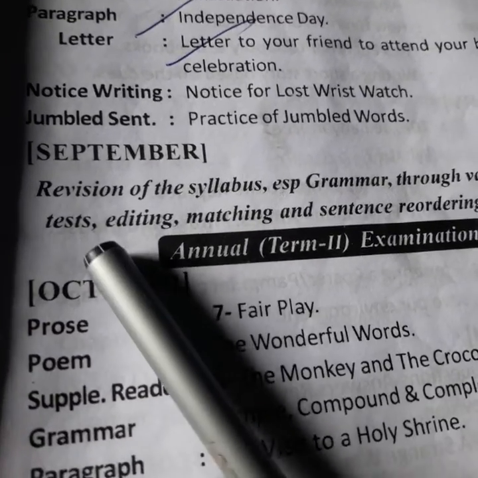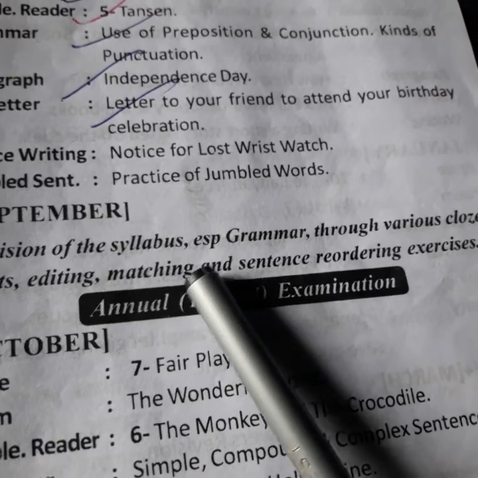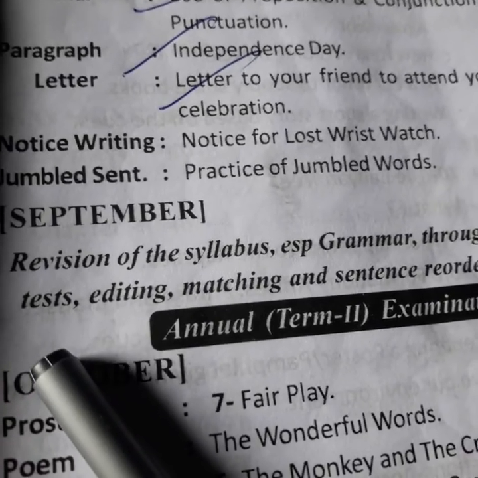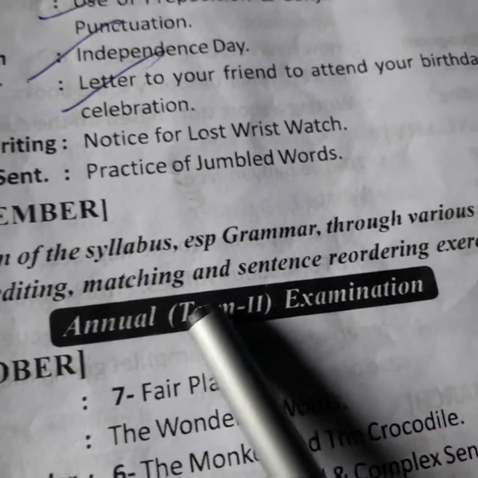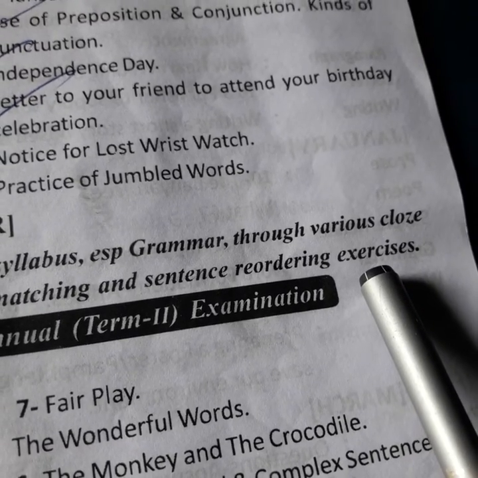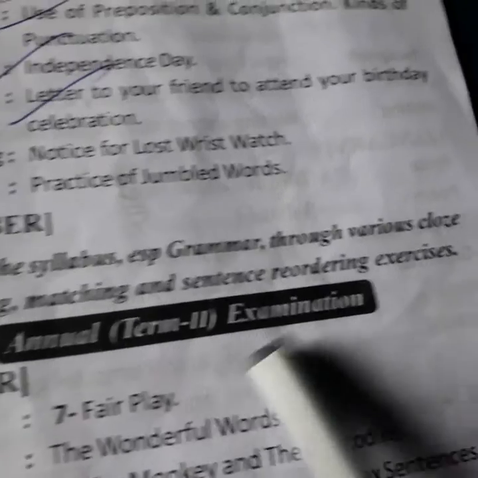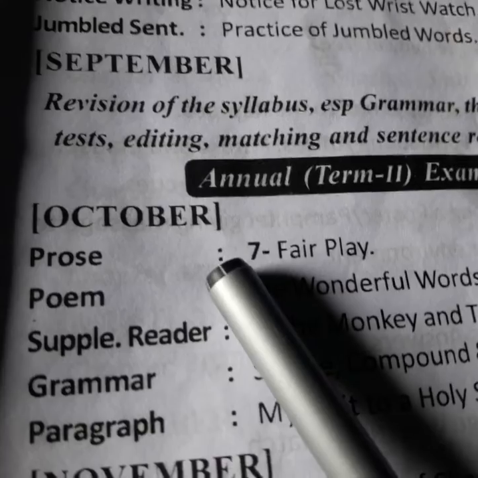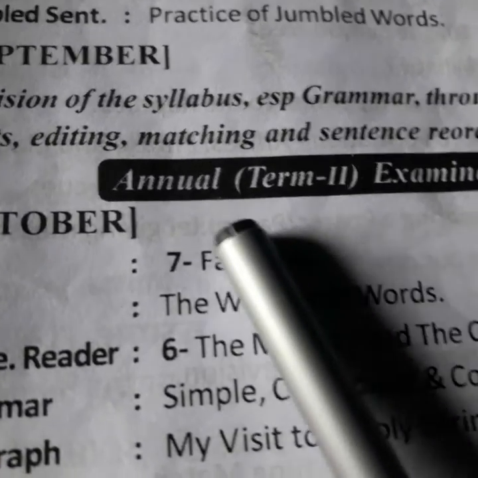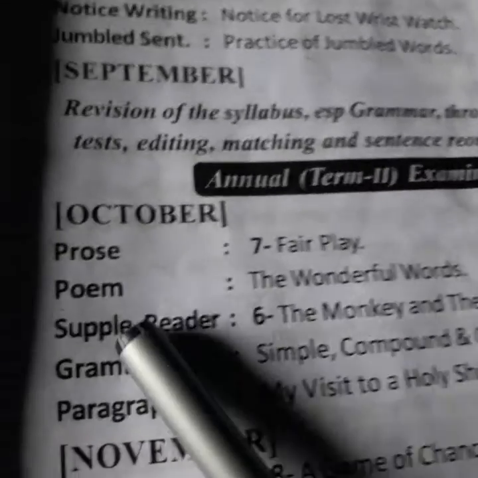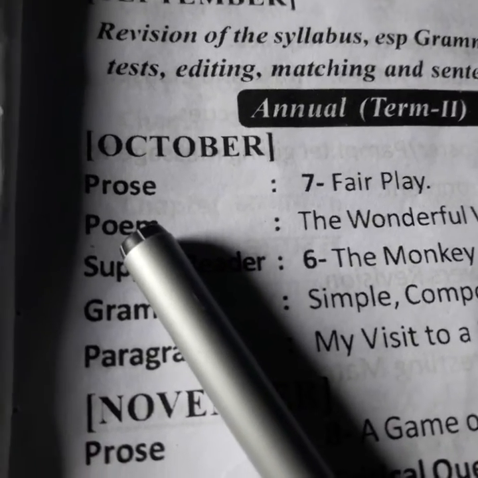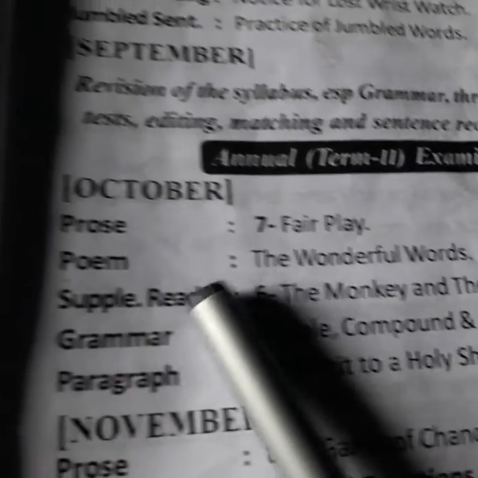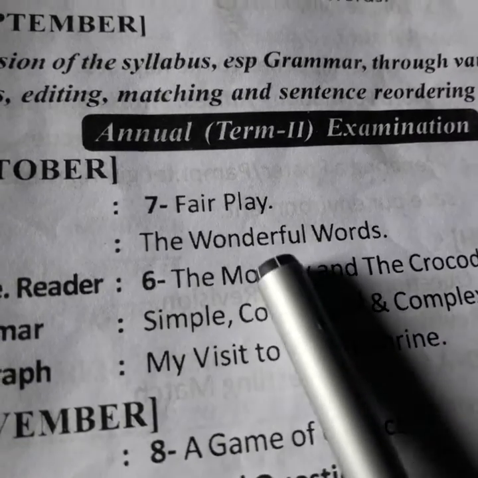In the month of September, you have to revise the syllabus, especially grammar, through various cloze tests, editing, matching, and sentence reordering exercises. Thereafter, you have to prepare for the annual examination, that is term second. In the new education policy, the annual examination is termed as term second. October. In prose section, you have to study lesson 7 named Fair Play. In poem, you have to study The Wonderful Words.